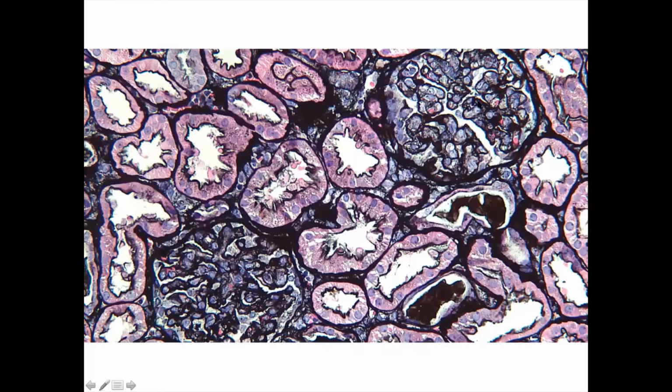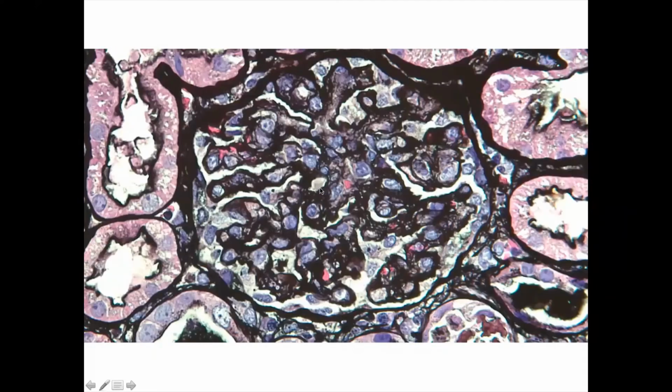Okay, this is our silver stain. Let's go. What do you think is occluding the lumen? What is occluding a capillary lumen? This is your silver stain.